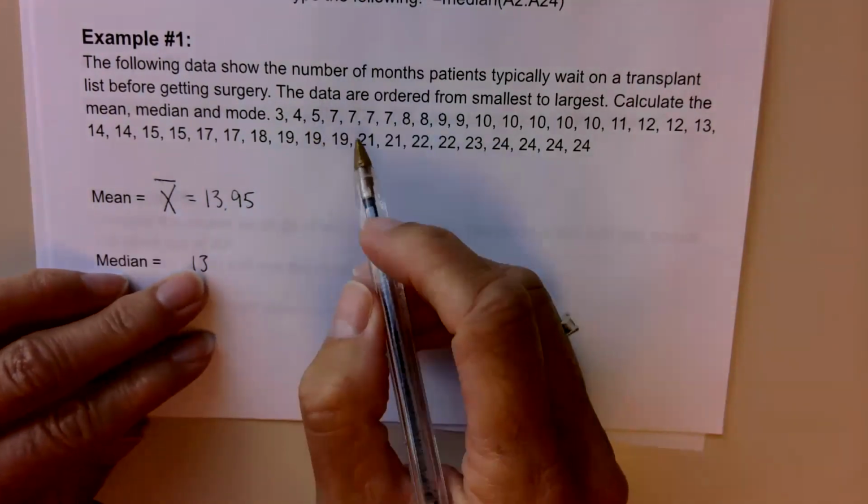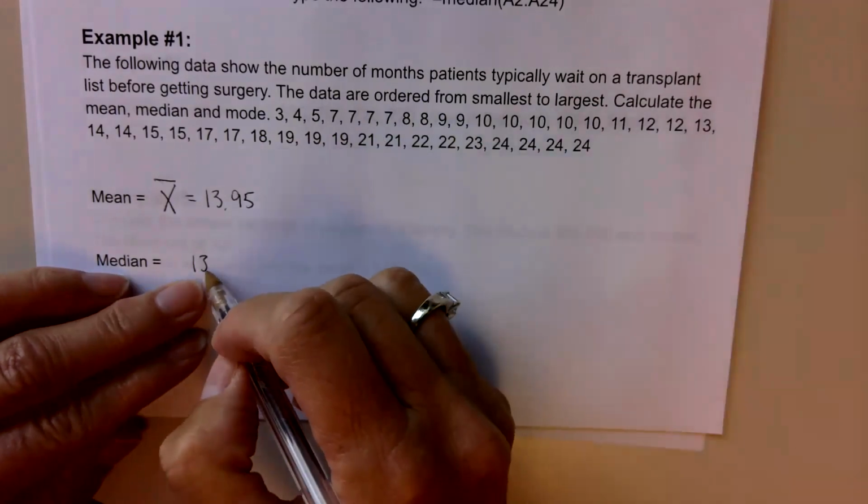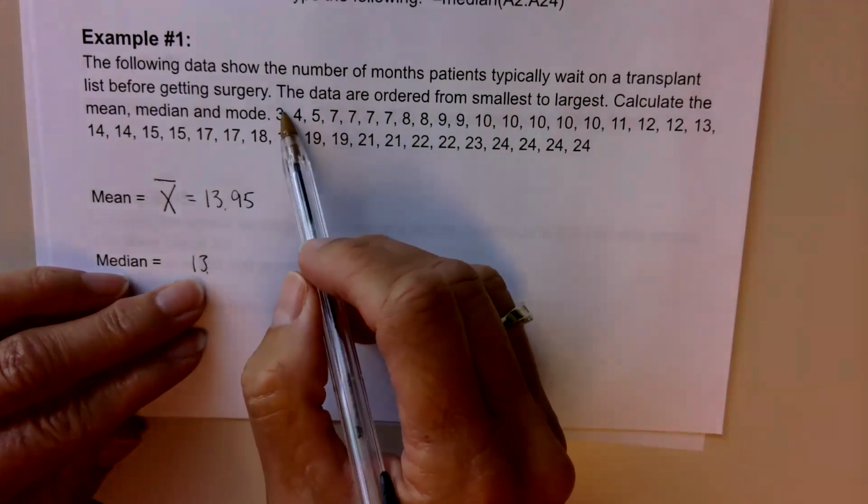Now the median by definition means that 13 is the middle. And let's see how many data points we have. 1, 2.